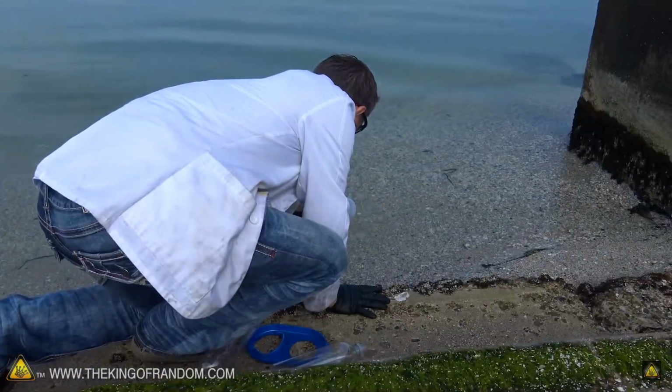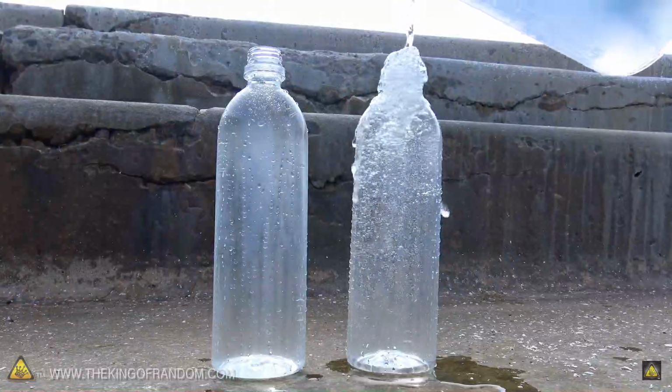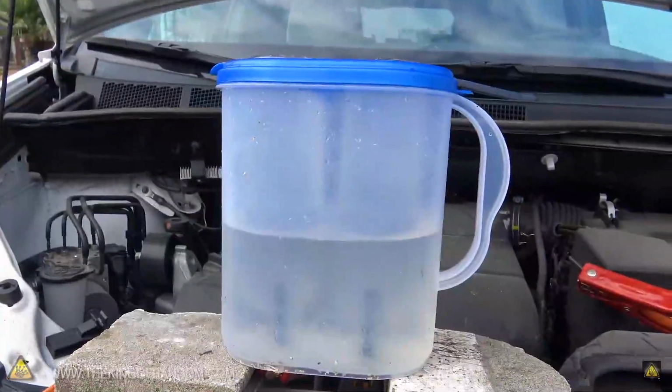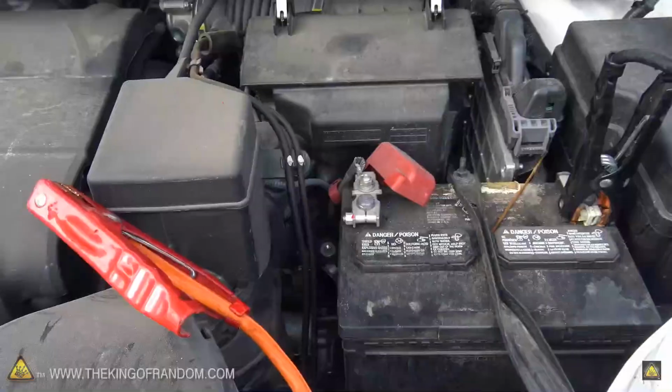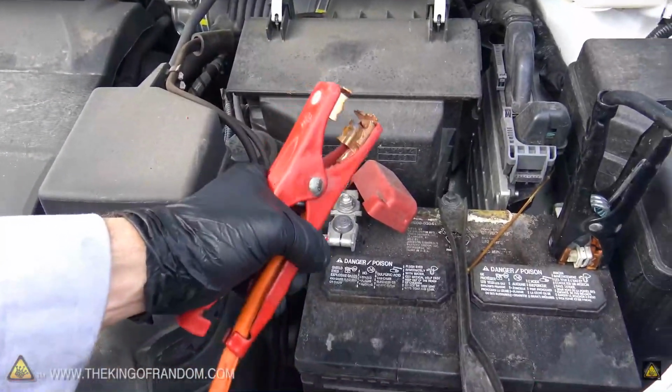Okay guys, update, it's the moment of truth. I've been down to the ocean, I grabbed some fresh ocean water, I filled up the container, and I've hooked it up to my car battery. All that's left to do right now is attach the red jumper cable lead to the battery terminal and see if this thing actually works.